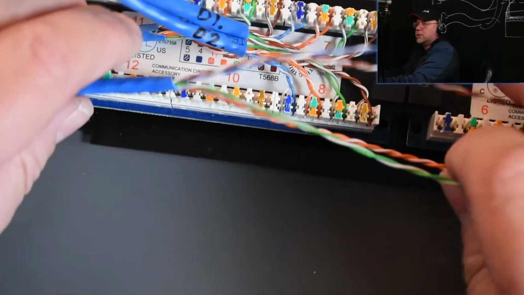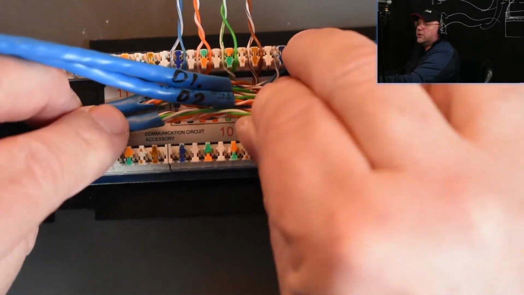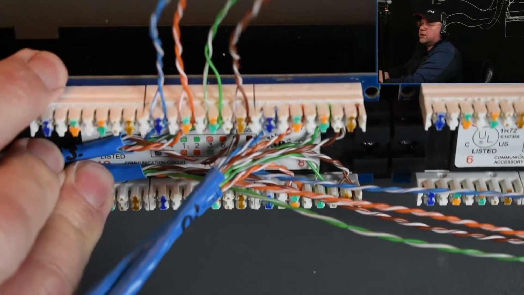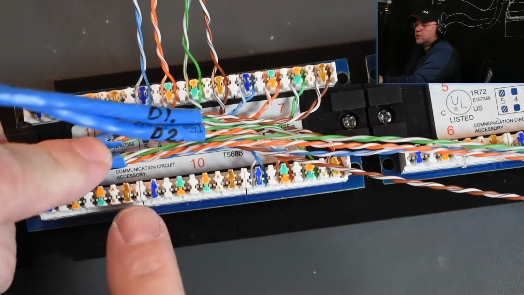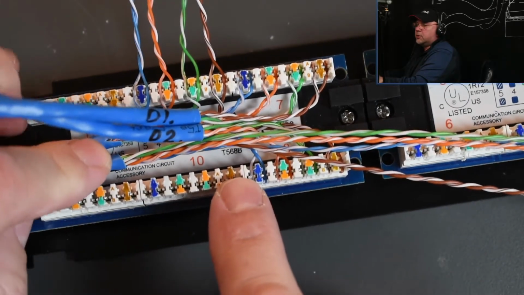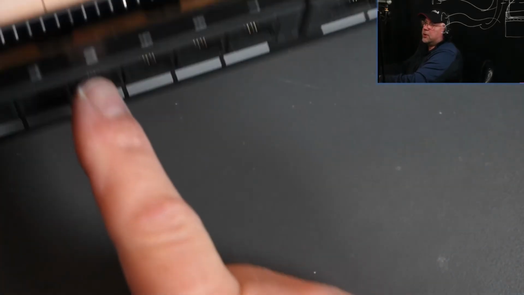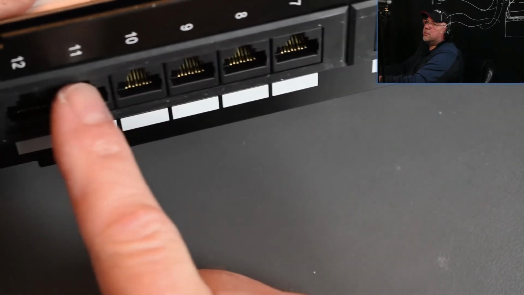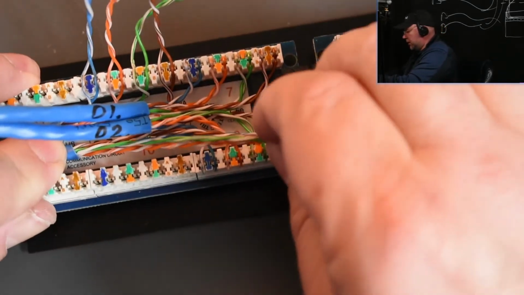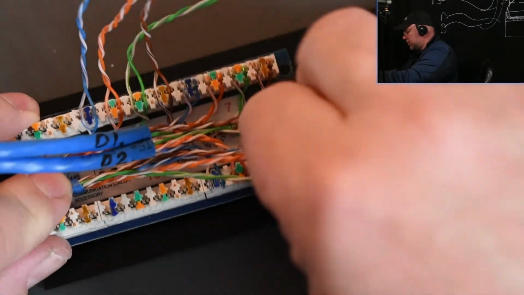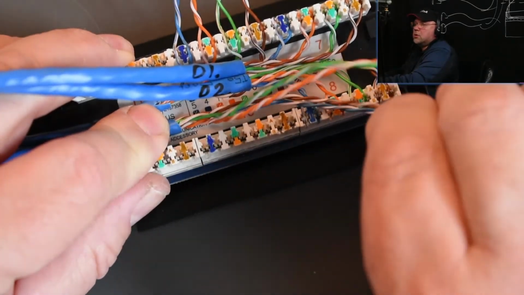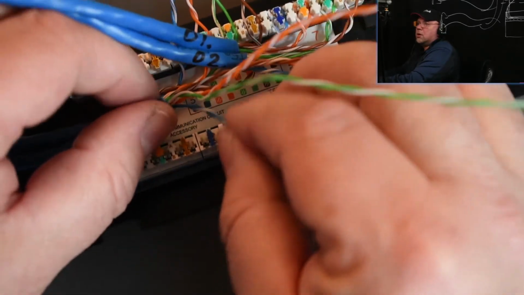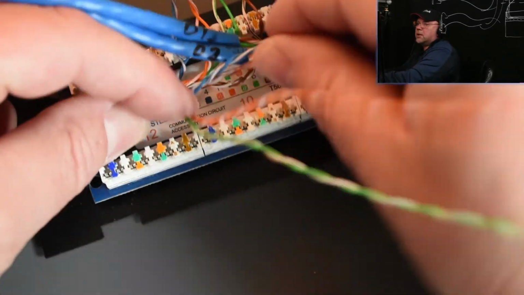Which way are we going to do? Same thing, we're just going to align these jacketings here, because see here, that way. And this is 3 and 4, and we're going to use this board. This is number 10, which corresponds to number 10 right here. Okay, so here again, blue, orange, green, brown. Here, blue. Try not to have them tangled around each other.